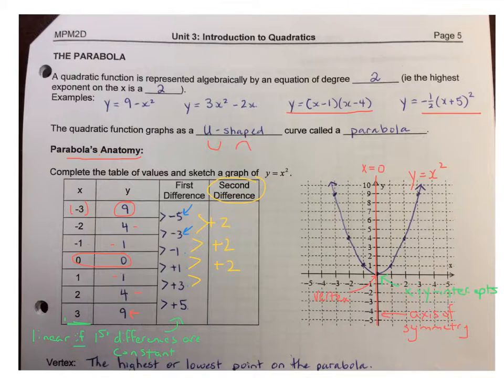If I go from +1 to +3, I'm adding 2. I'm going up 2. And then from 3 to 5, we're going up 2. So this is that quadratic. It's a degree 2 equation. It's that U-shaped curve. To be quadratic, the second differences are constant. So it's quadratic if the second differences are constant.